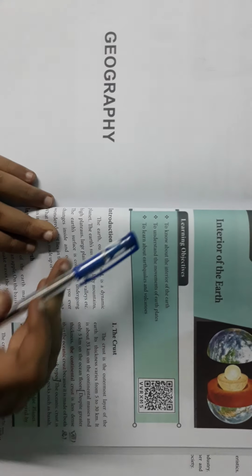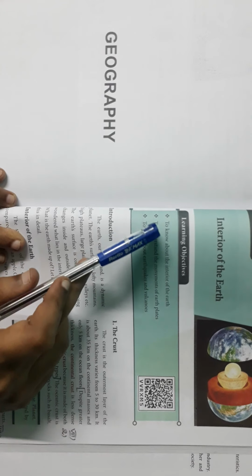The learning objectives are, first point, to know about the interior of the earth. Second, to understand the movements of earth plates. Third, to learn about earthquakes and volcanoes. What is meant by earthquake? Earthquake means நிலநடுக்கம்.